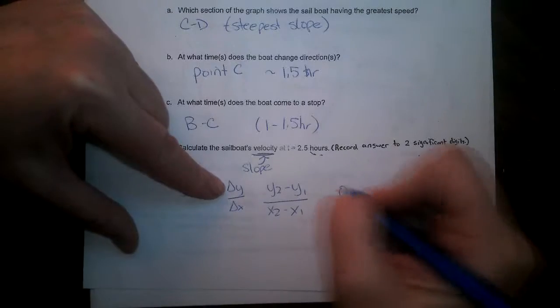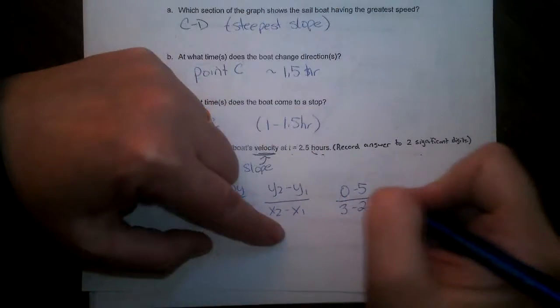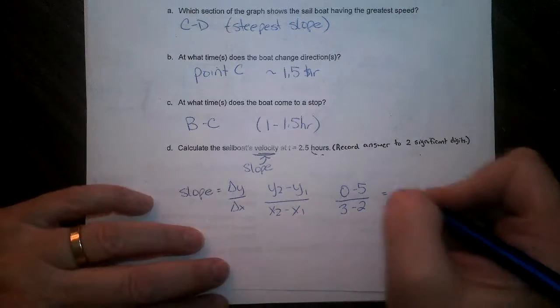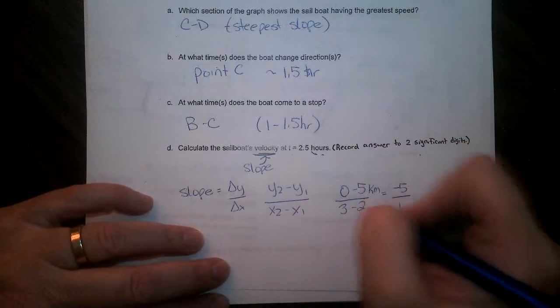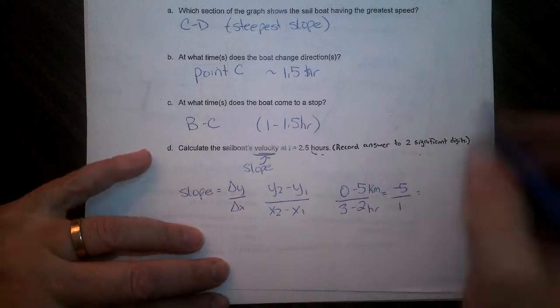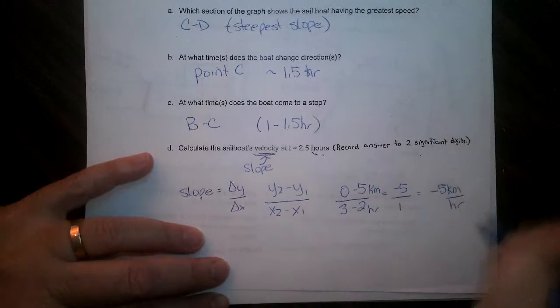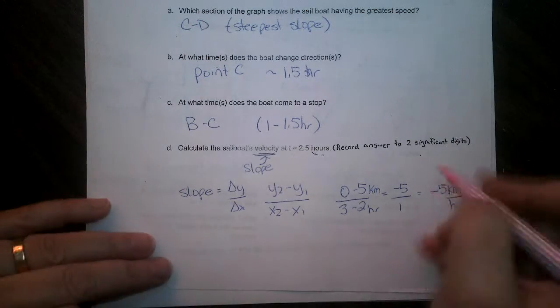We're going to have 0 minus 5, and we're going to go 3 minus 2. And what do we get for a value? Negative 5 over 1. This is kilometers, this is hours. So we get negative 5 kilometers per hour. This negative is a very, very important piece of information.